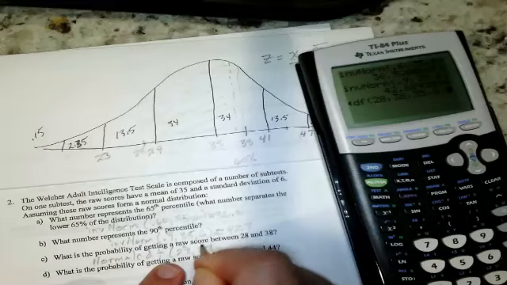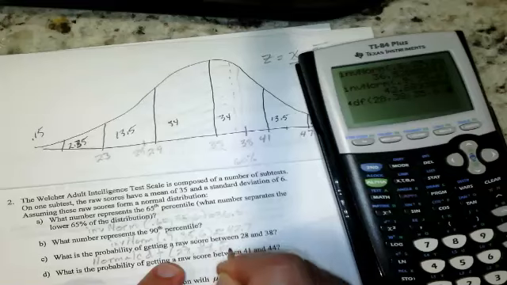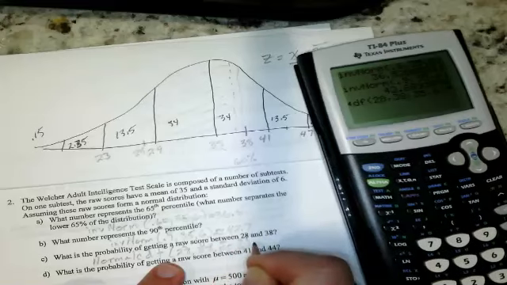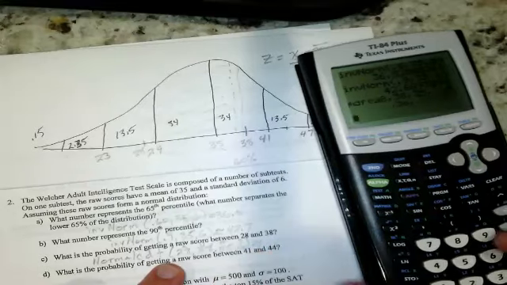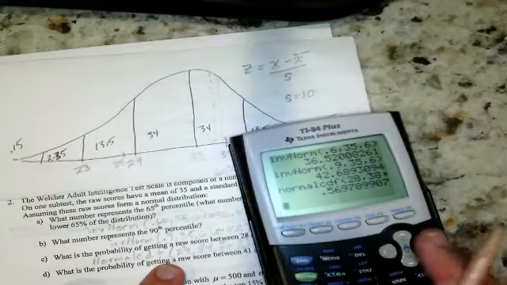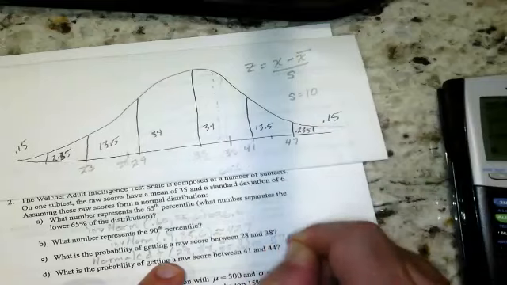38 is my upper. My mean is 35. My standard deviation is 6. Isn't it 6? Yeah. And that's going to be approximately, we're looking at a probability. I'm just going to call that 57%. Is that okay with y'all? Look at all those numbers. We're rounding up hardcore there. So I'm going to write approximately 57%.